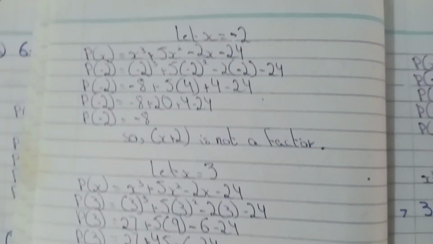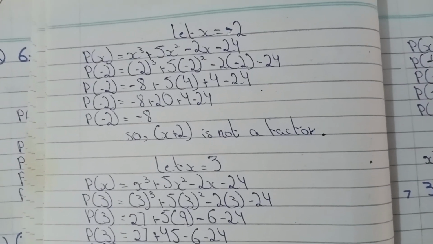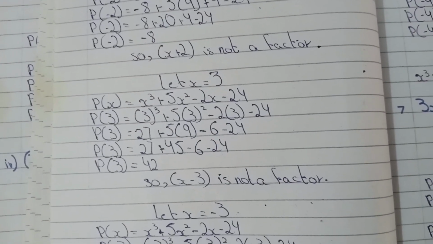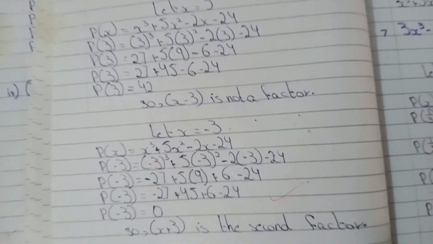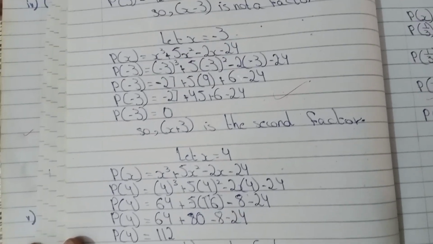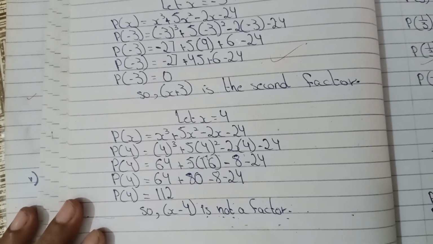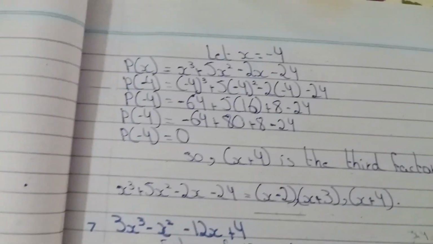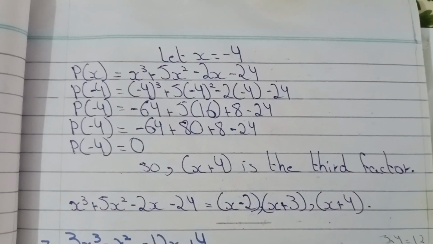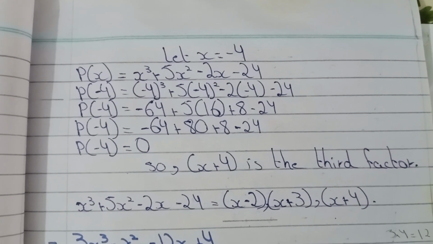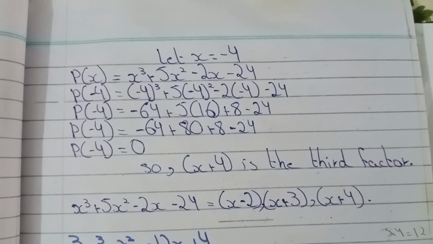Then we take the next value, that is minus 2 and the remainder is minus 8, so it is not a factor. Then 3, remainder is 42 and so it is also not a factor. Then minus 3, remainder is 0, so it is the second factor. Then x is 4 and the remainder is 112, so x minus 4 is also not a factor. Then next number, minus 4 and the remainder is 0, so it is the third factor. So we write x minus 2, x plus 3 and x plus 4. So these are the three factors.